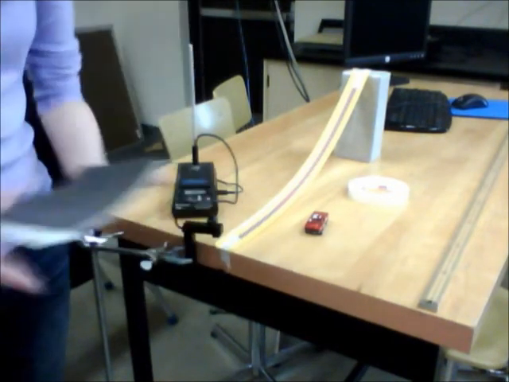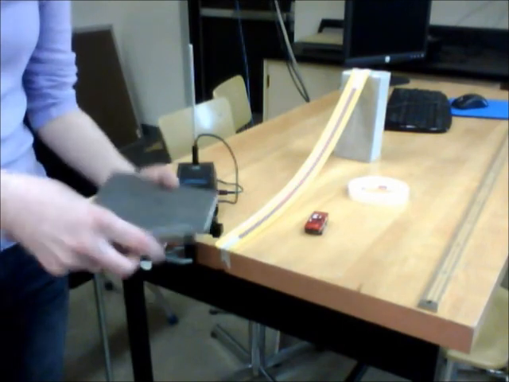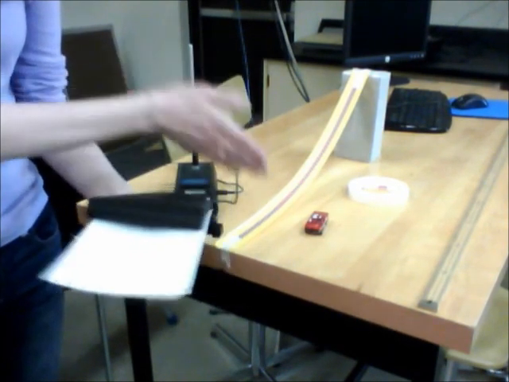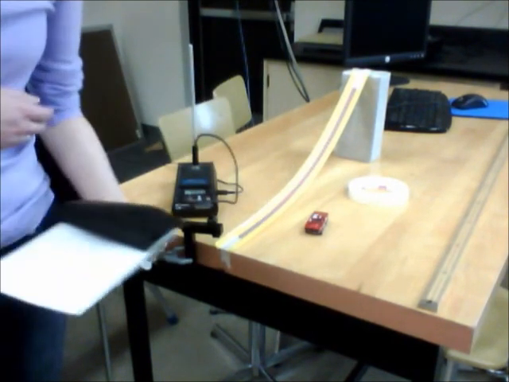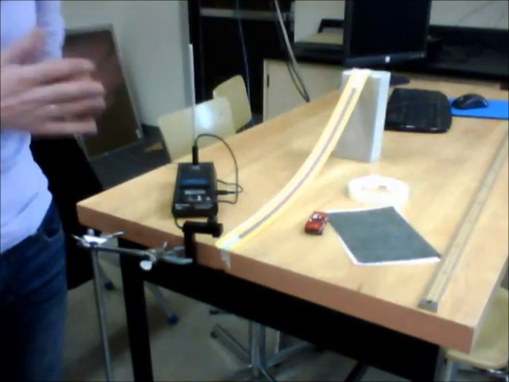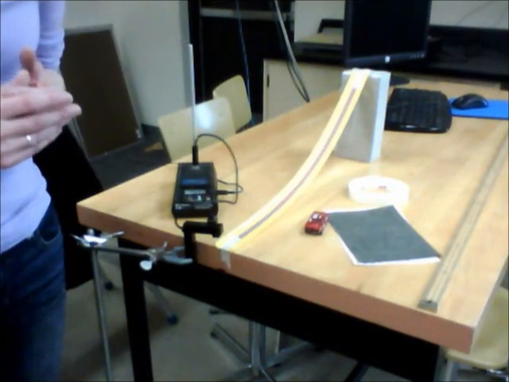You zero your photogate, run the Hot Wheels car through there, it hits the paper, and then you can flip back the carbon paper and use your meter stick to measure how far it went from the edge of the table over to the dot on the page. So that's how you get all of your experimental values. And as I said, I'll show you in just a moment some things to be wary of when you're doing your calculations.